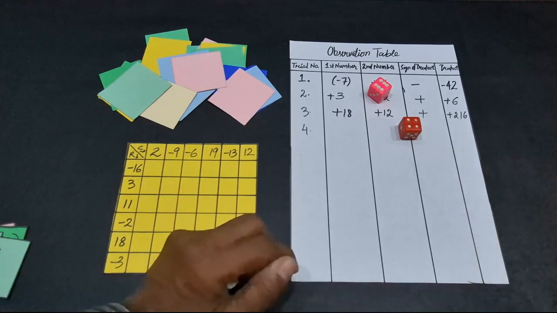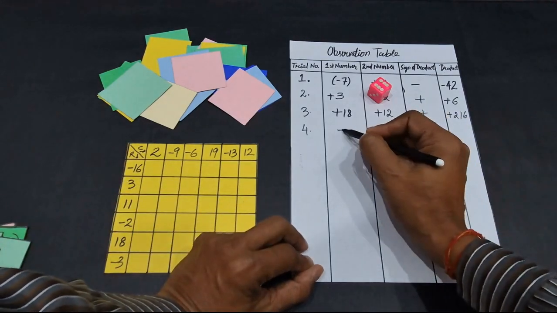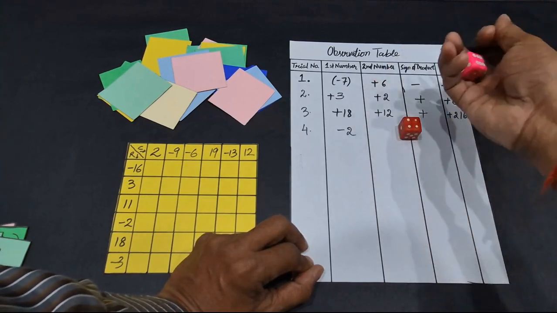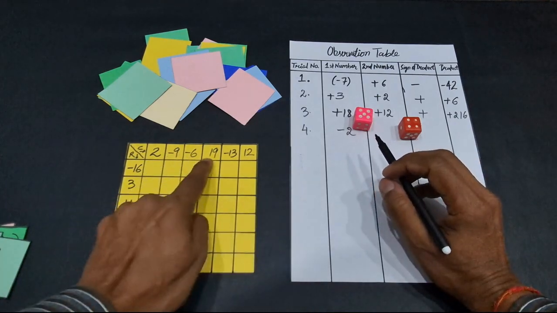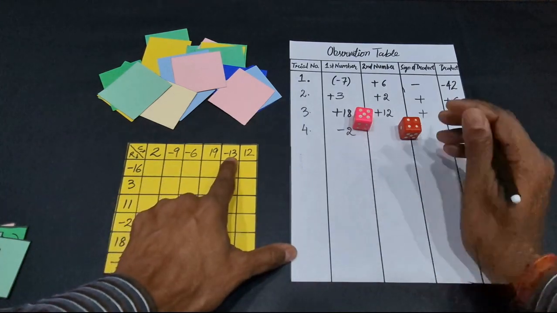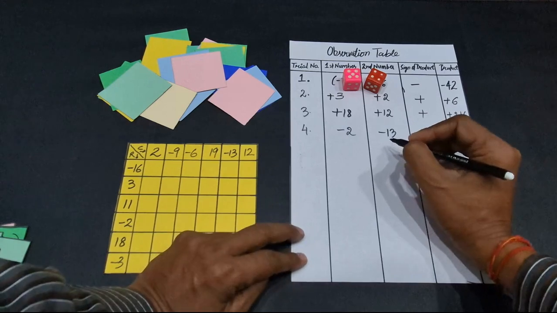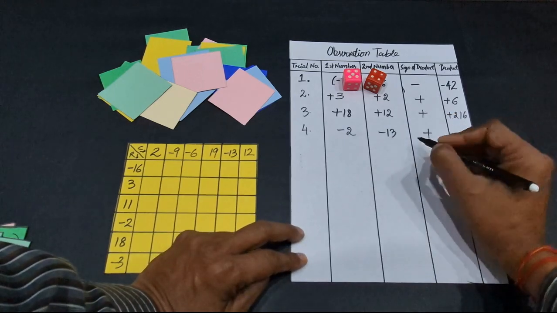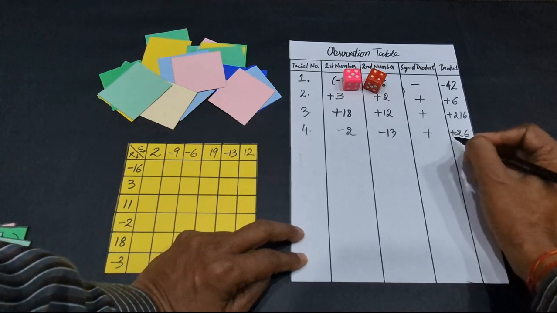So we have a 4 here. So 1, 2, 3, 4. 4 gives us -2. And the pink dice, it is 5. So 1, 2, 3, 4, 5. 5 is -13. So this gives us -13. Now both negative integers will give a positive product, and 13 times 2 is 26, which is positive.